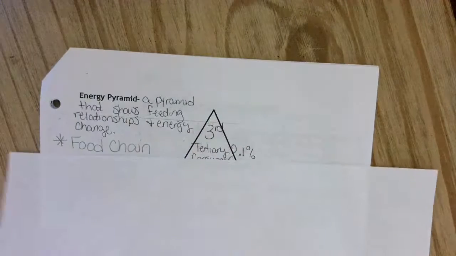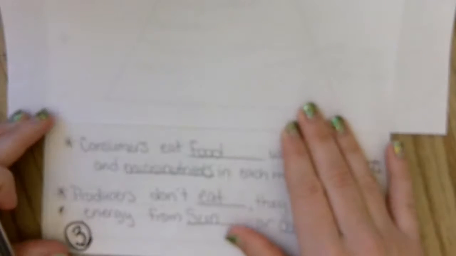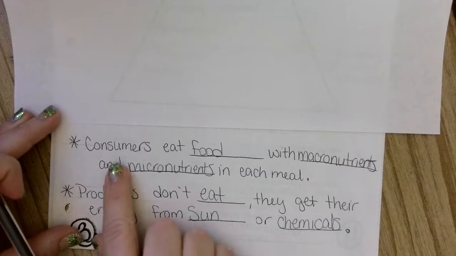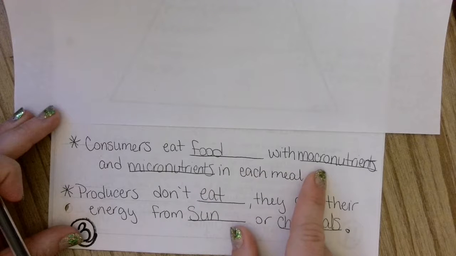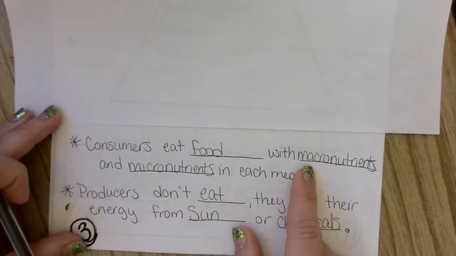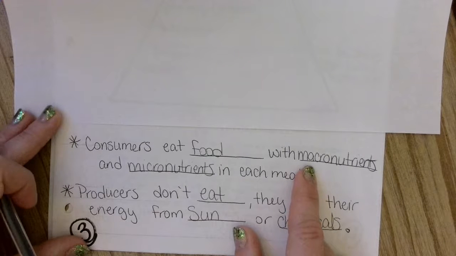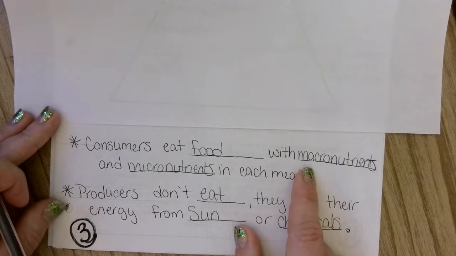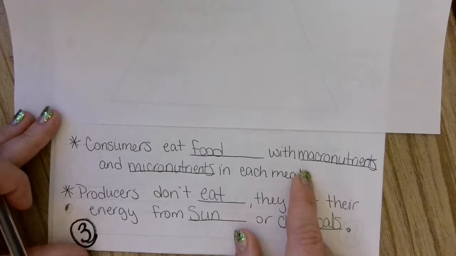Before I go into the triangle part, I want to skip down to the bottom. This is just a reminder of the very first video that you watched. Consumers eat food. Remember, this is going to be things like meat and other plants. And if it's a scavenger, then it'll eat trash and even dead organisms.